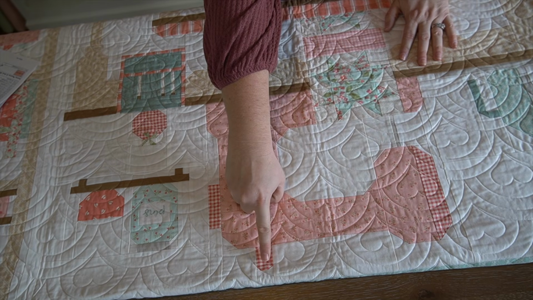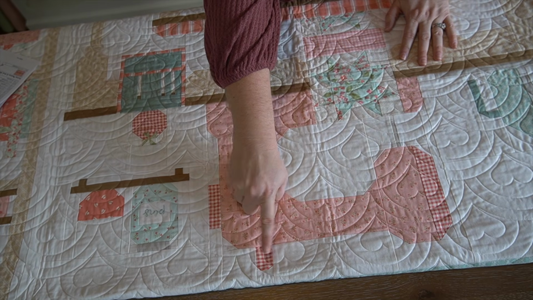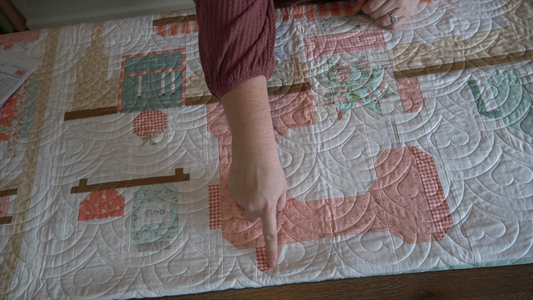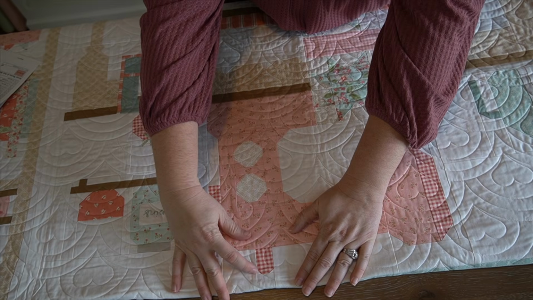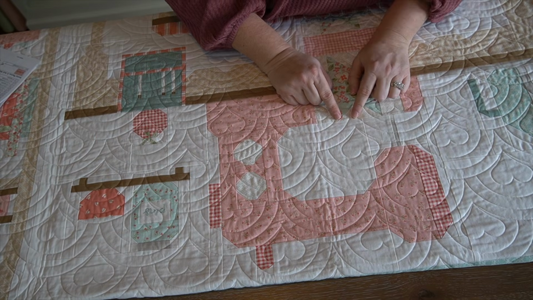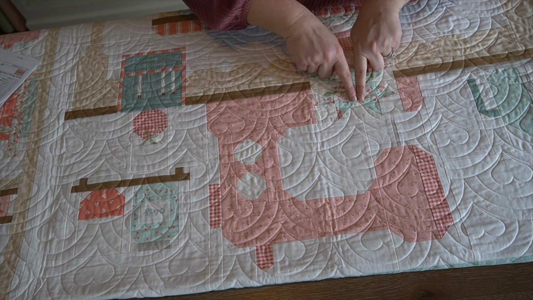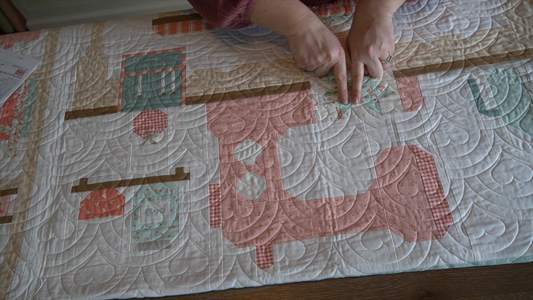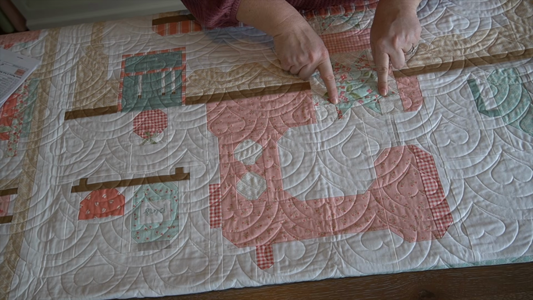Right here, you do have small corner squares. If you want to check out Skill Builder video number 3, that's corner squares working with 3/4 inch unfinished right there. Another technique that I haven't yet released the video for is flying geese, because you will need flying geese in this block. That will be Skill Builder video number 7. So I will make sure I get that released.